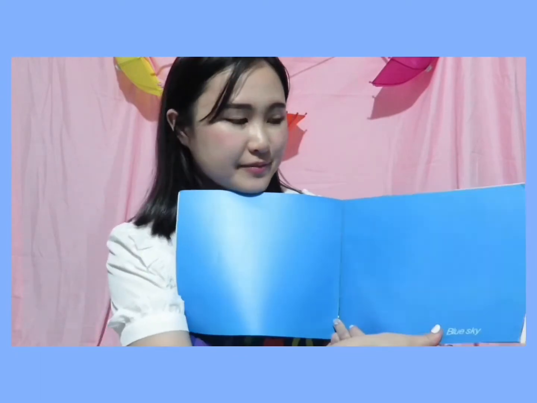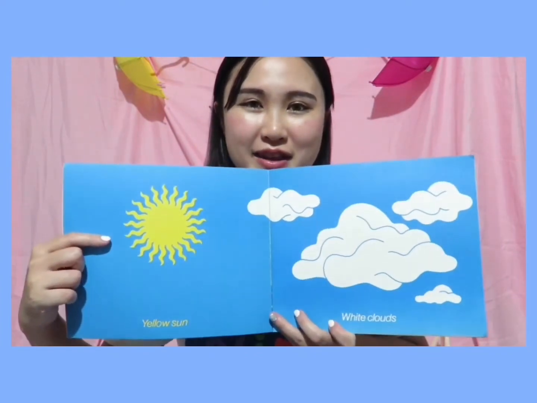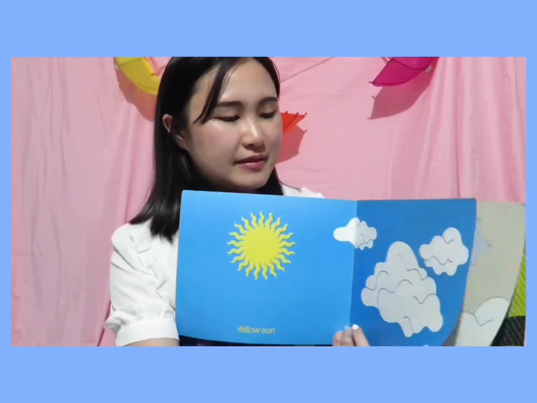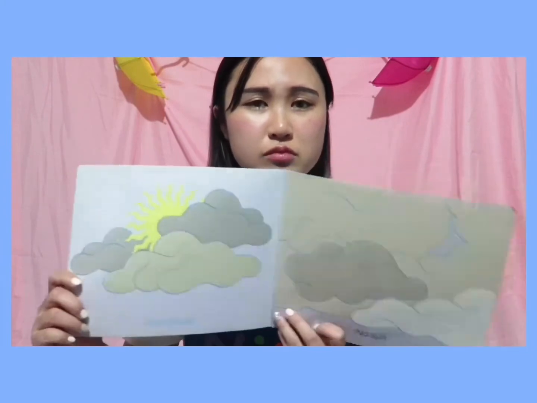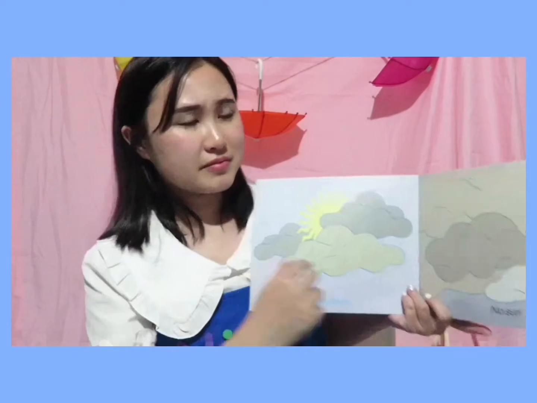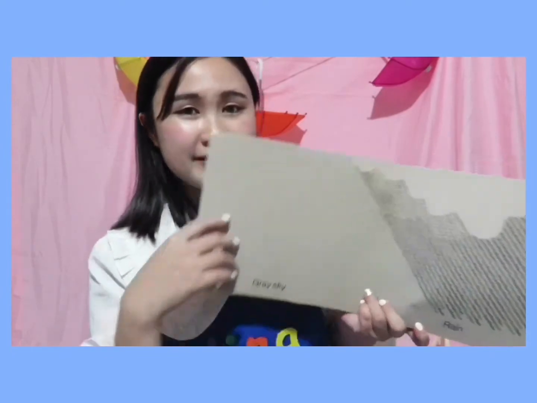What color do you see? Blue. Blue sky. Yellow sun. Clouds. What colors are they? White. White clouds. Gray clouds. No sun. Where is the sun? Gray sky. Rain.